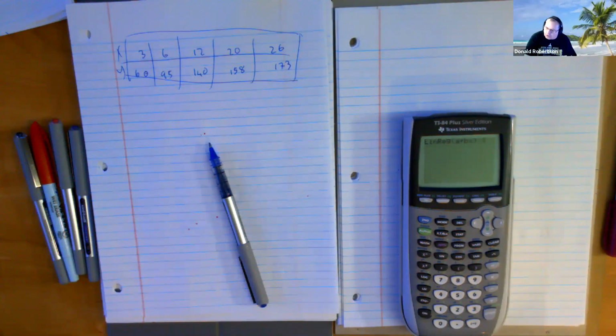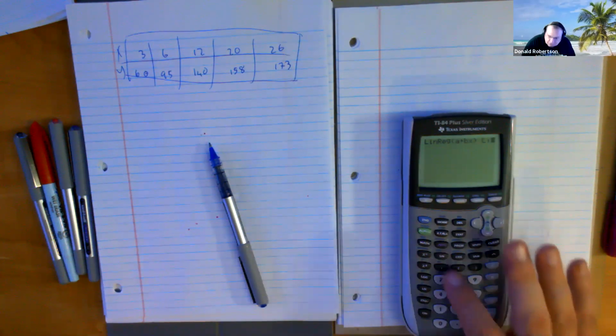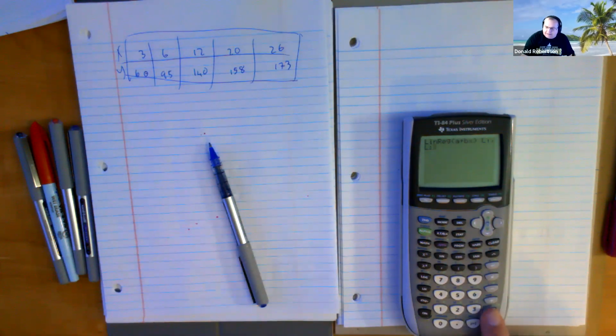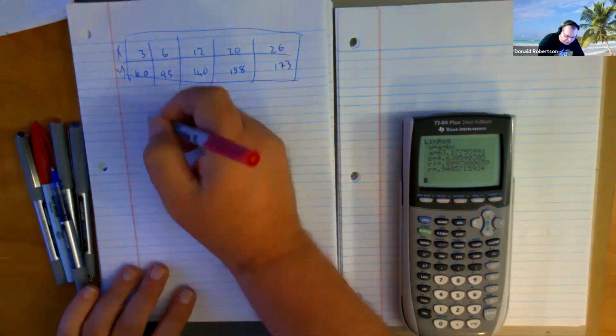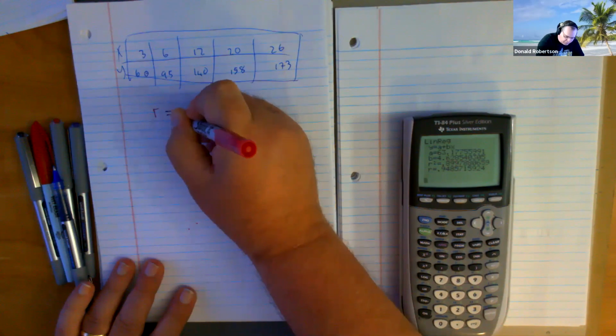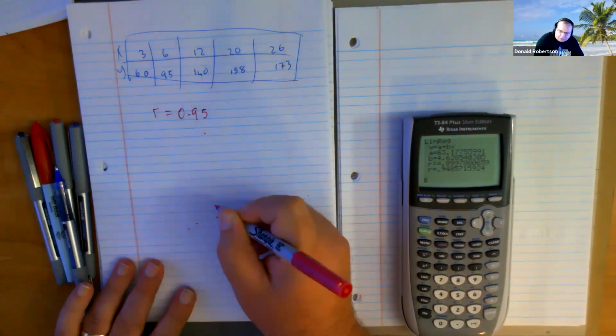Most of you get lucky, you got the menu, so you can just go enter, enter, enter. In my case, I have to do Shift L1, comma, Shift L2. And here is some of the things that we want. I'll just write them down in no particular order. The R value is 0.95 because I'm rounding it off.